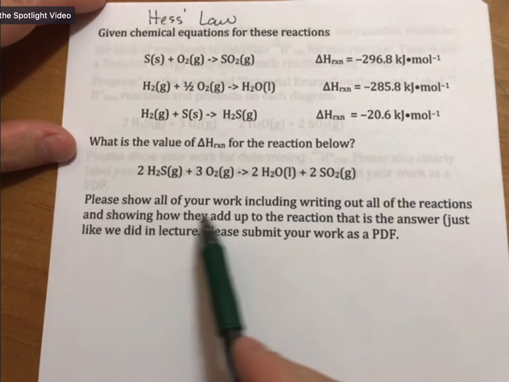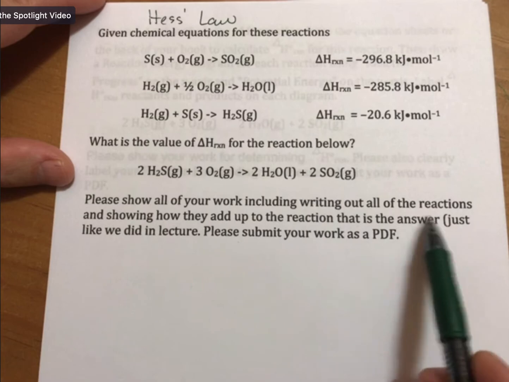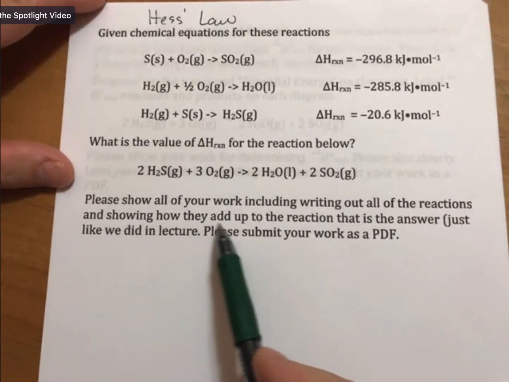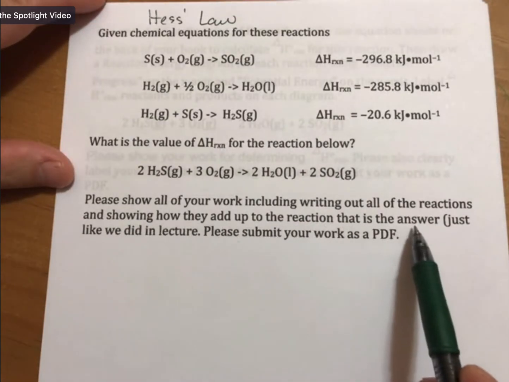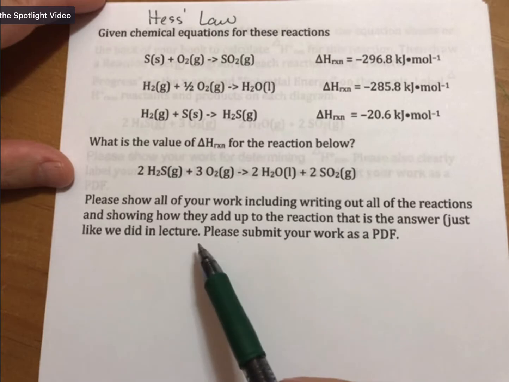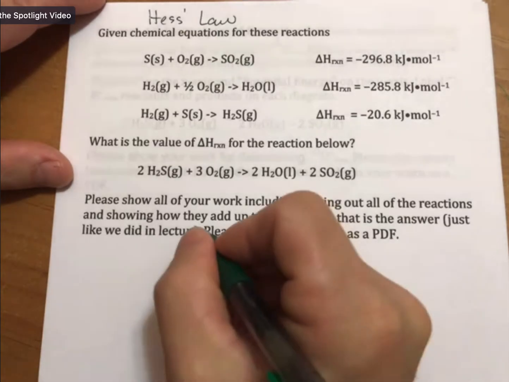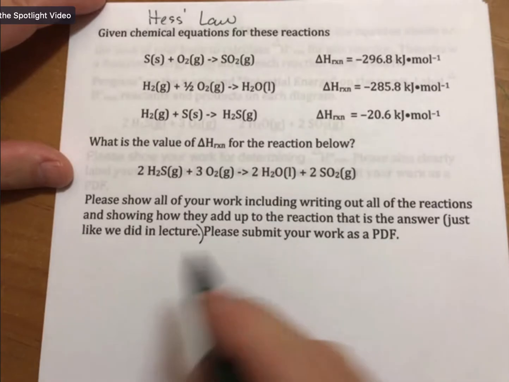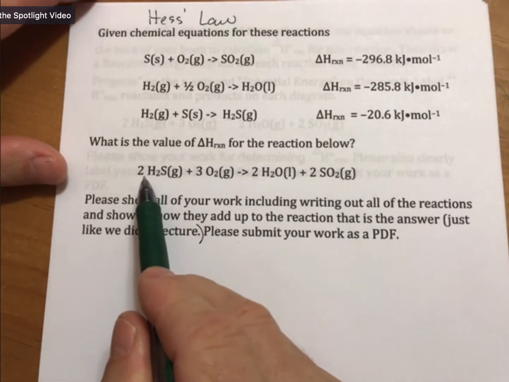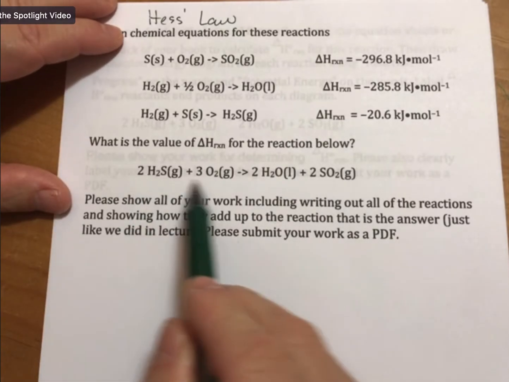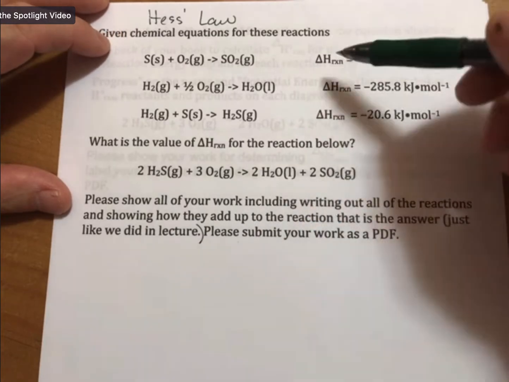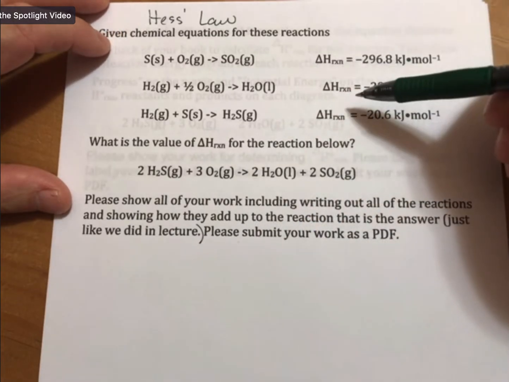This one says, please show all of your work, including writing out all of the reactions and showing how they add up to the reaction that is the answer, just like we did in lecture. I guess there should be a closed parenthesis there. And so basically what we're trying to do is create this bottom reaction out of the reactions that are up top here.